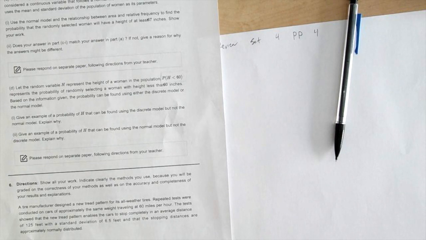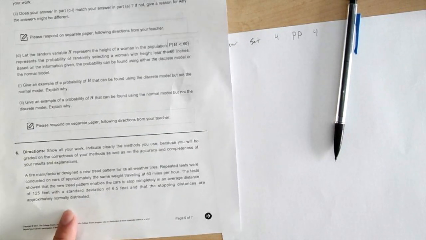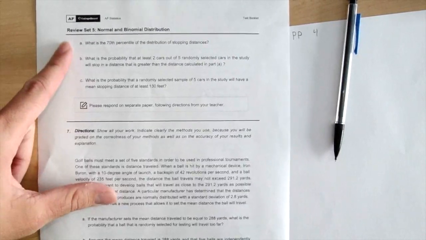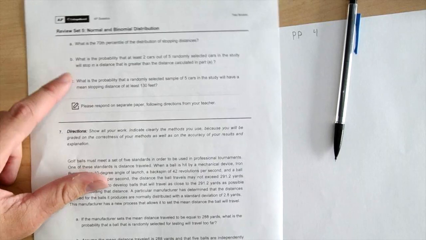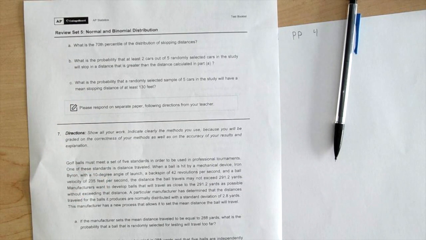And the reason I like this question, we're doing number 6 here, but I think it's going to be number 4 in your packet, is it's a pretty short question. But each part of this is a different type of probability.